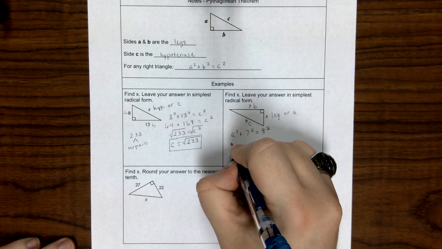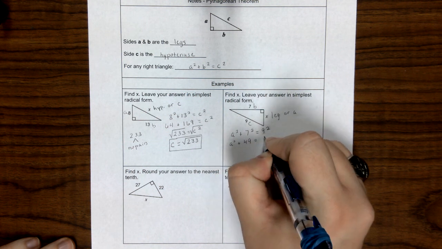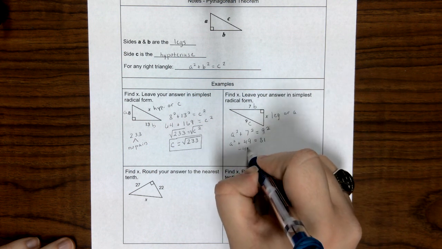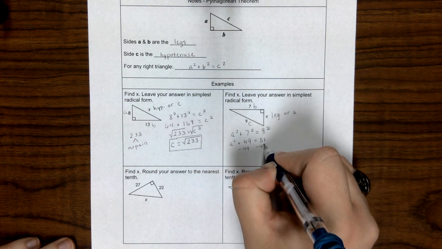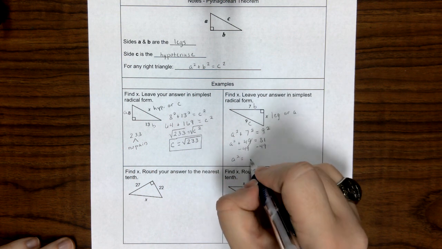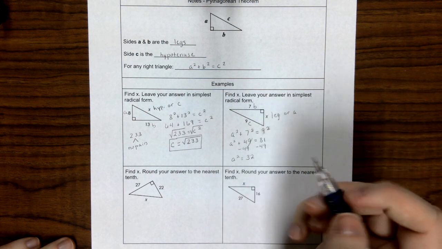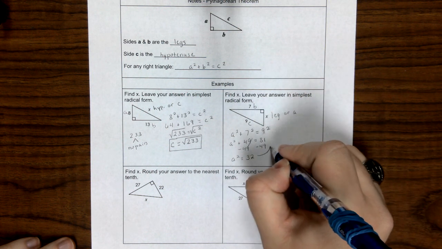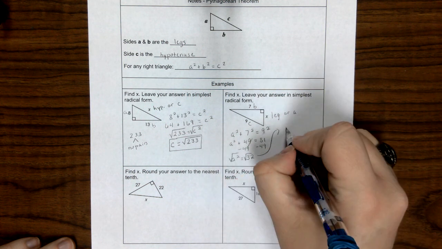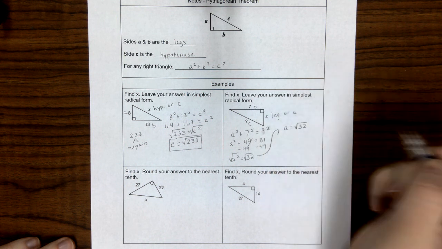All right, let's simplify. A squared plus 7 squared is going to be 49. 9 squared is 81. We'll subtract 49. So A squared is going to be 32. I'm going to come up here. I'm running out of room. So we take the square root. So A is the square root of 32.